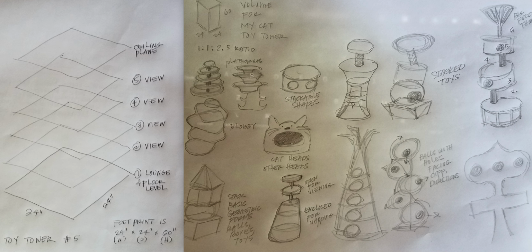Okay, so the next thing I did, on the left, I just created these planes, my different planes that I knew I was going to be working with. And I just did this rough layout, right? It's not perfectly to scale, but it's approximately to scale. So I've got the footprint 24 by 24 by 60 high, and I've got the 5 different planes and the ceiling plane. And on the next drawing over here, you can see I've got my volume for my cat toy tower, and it's a 1:1 to 2.5 ratio that it's going to fit in.